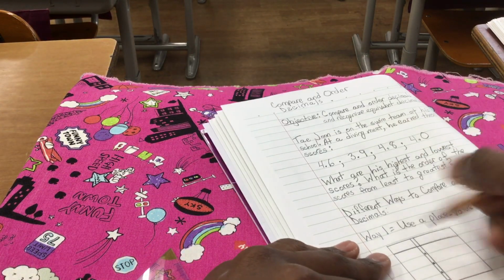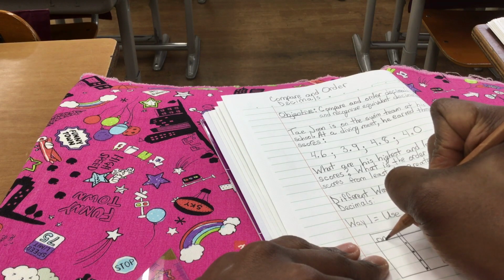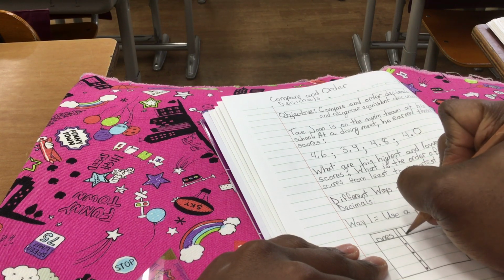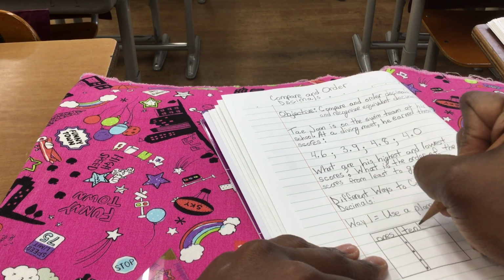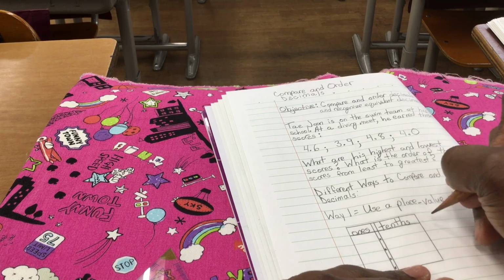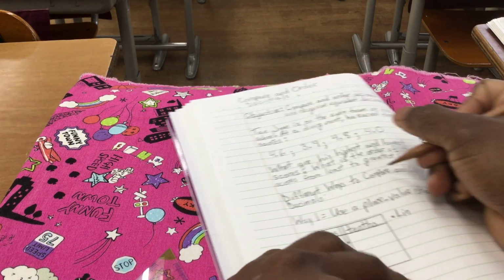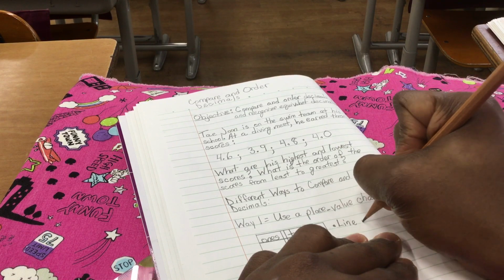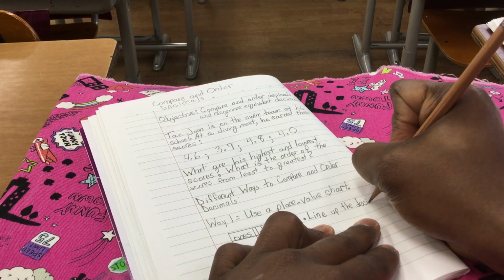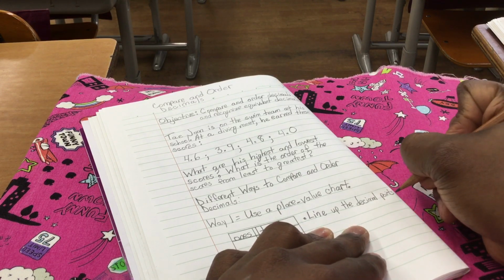Remember, anything to the left of the decimal point is our ones column, and any number to the right of the decimal point starts at tenths. So first we line up the decimal points.